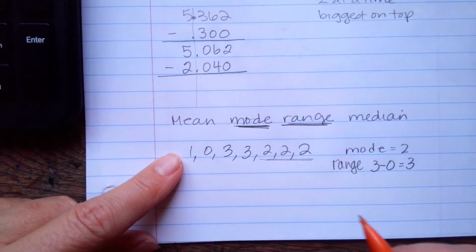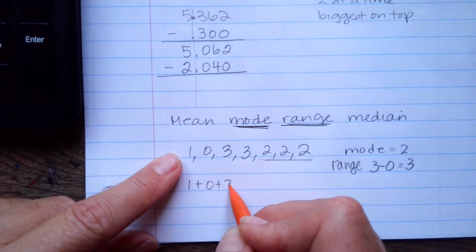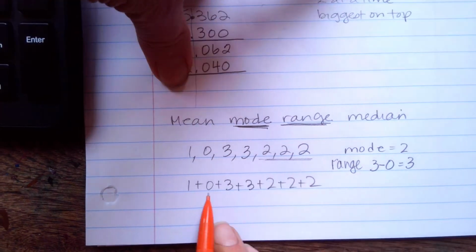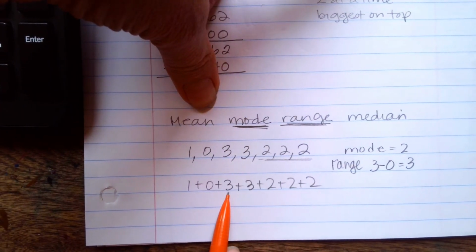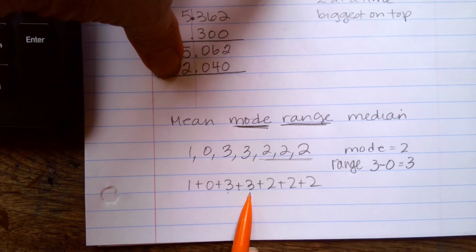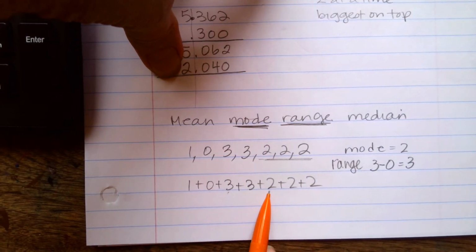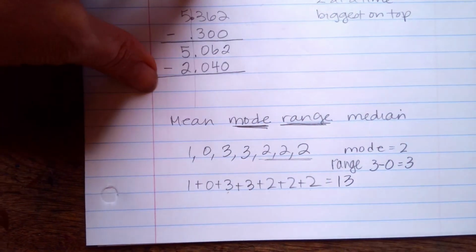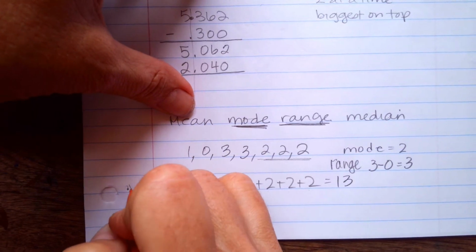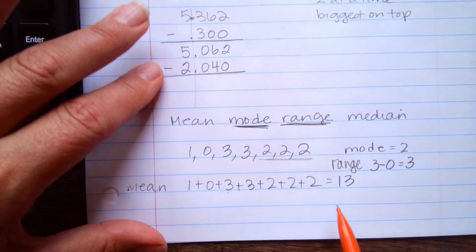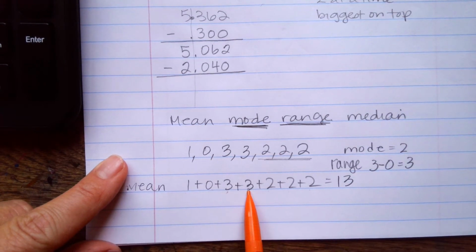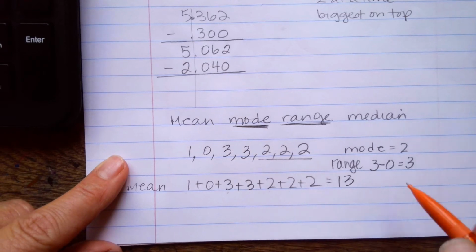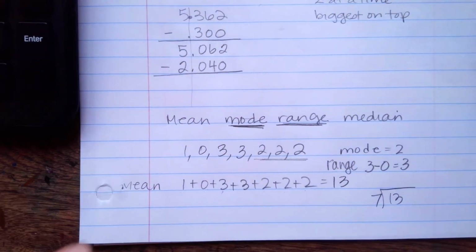Now to find the mean, we're going to add all of these numbers up. So we're just going to add 1 plus 0 is 1, plus 3 is 4, plus 3 is 7, plus 2 is 9, 11, 13. So that gives us the total. That's step 1 to find the mean. The next step is to divide by the number of numbers in our data. So we have 1, 2, 3, 4, 5, 6, 7. So we're going to do 13 divided by 7.